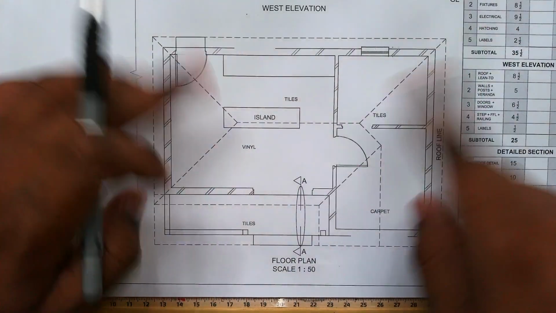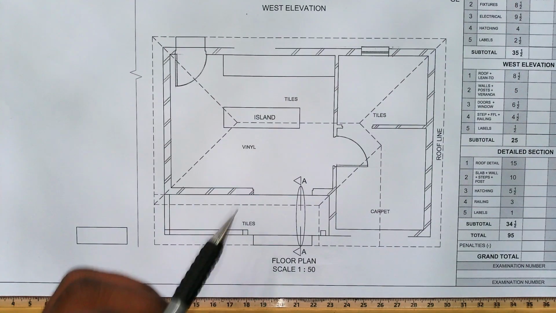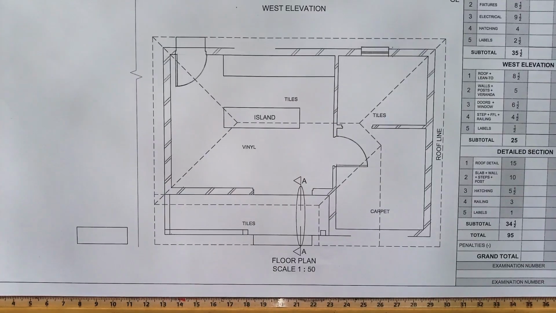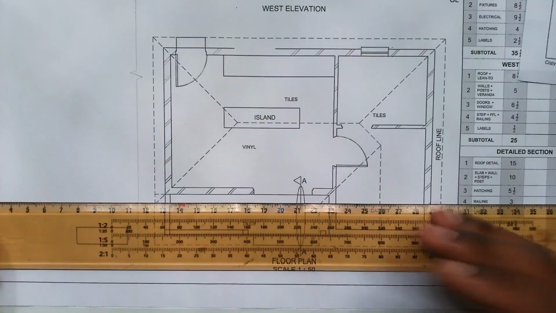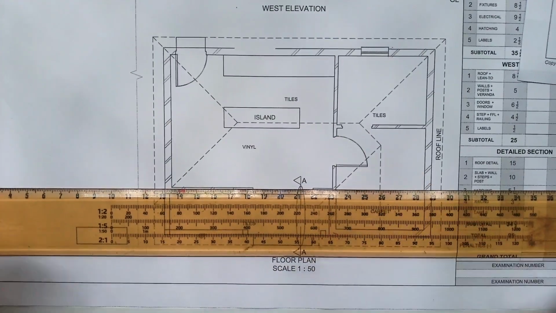I've added some features there because of time. So I'll start with door 1, because I left that open so that I can show you how to draw that particular door. This is just a normal door. The difference is that we have two swings.